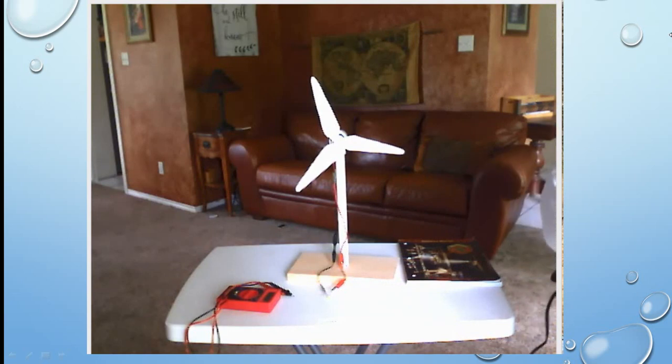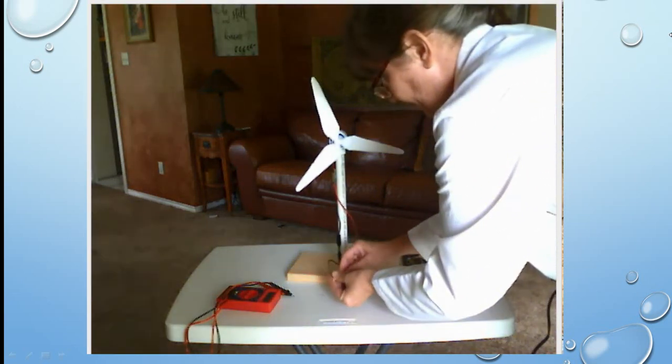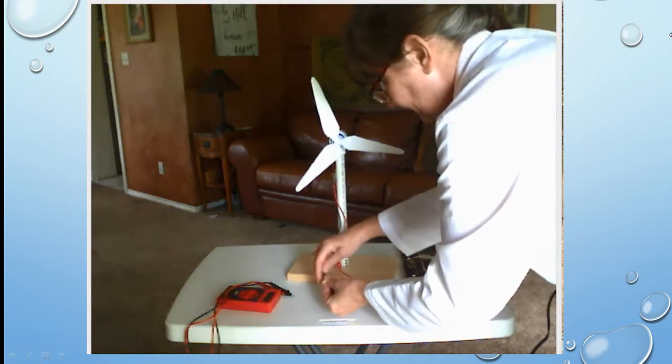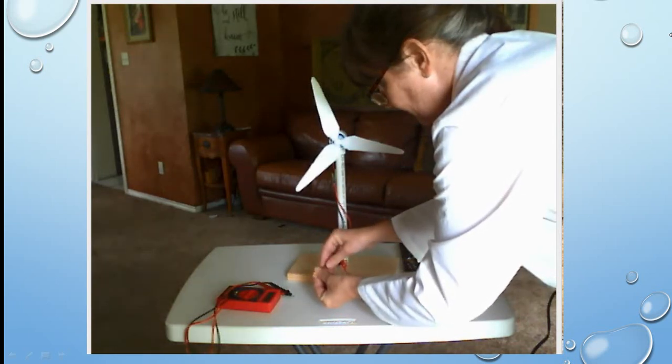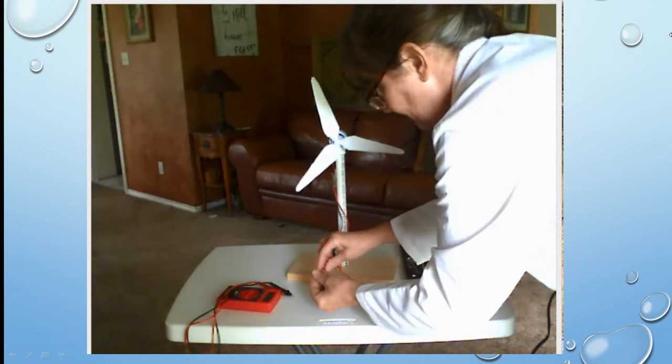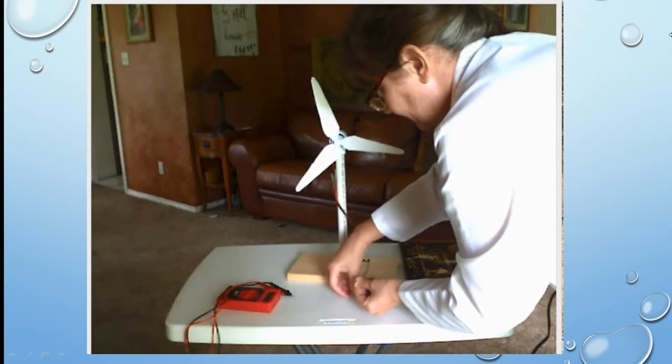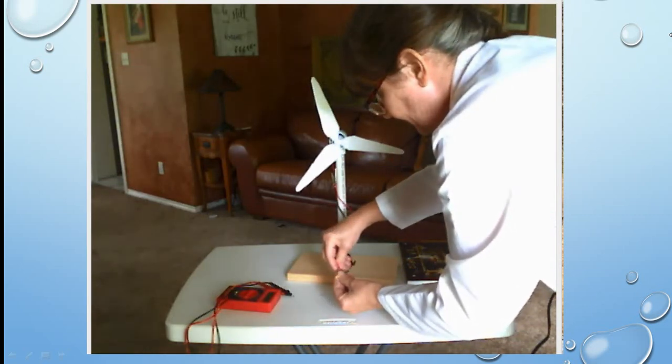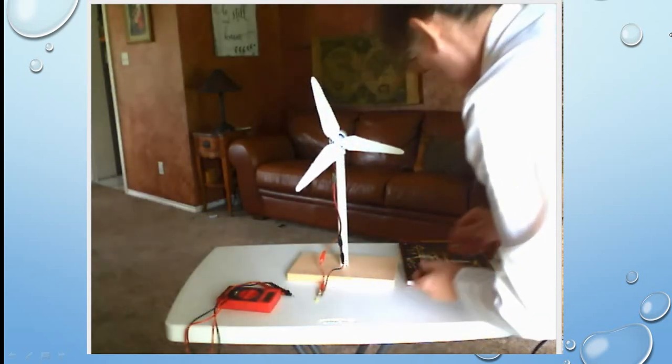All right, I'll turn the light bulb around the other way, just in case I've got that wrong, which can indeed be done. It's got to be the right circuitry. Let's try it one more time. If I can get that wind going, let's see.